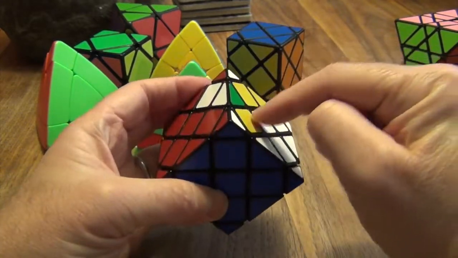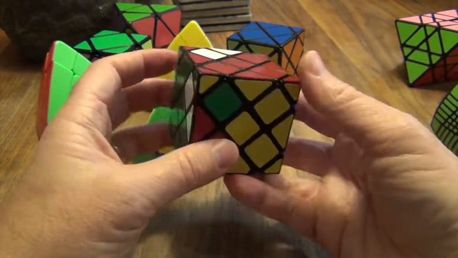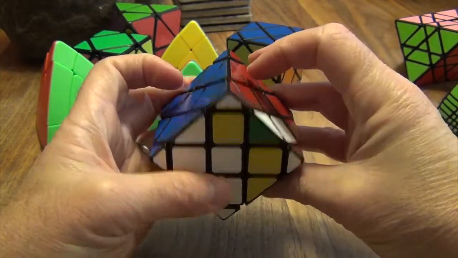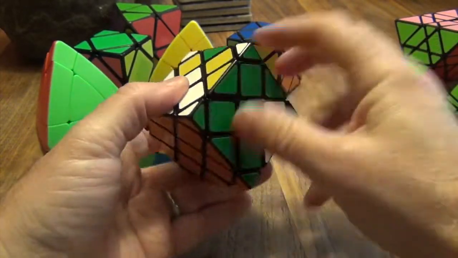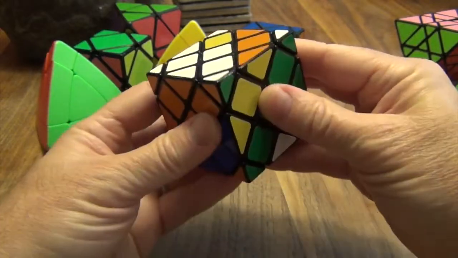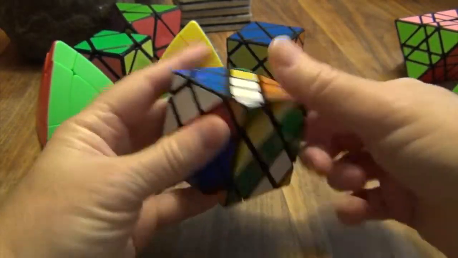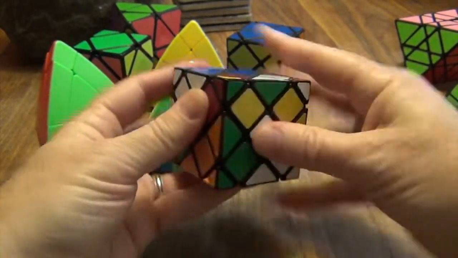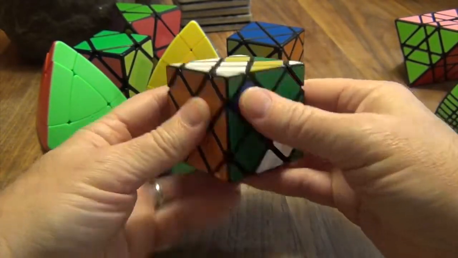Speaking of these, to move this to here, and this to here, actually let's find one where the pieces are. Okay, this to here, this to here, this to here. It's going to be up, down, down, up, down, down, up, up, and that did 3 cycle these.